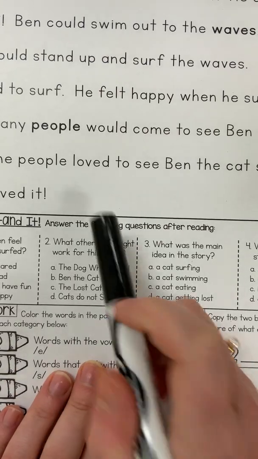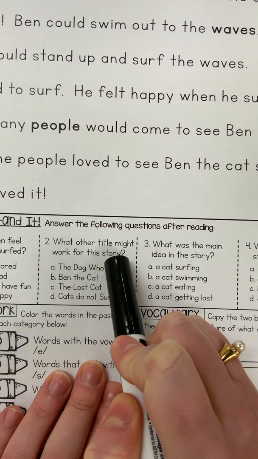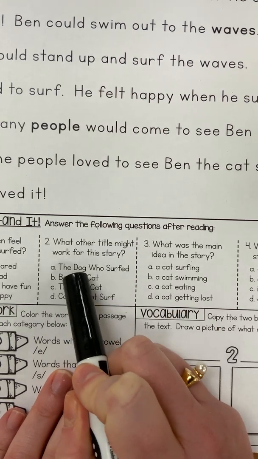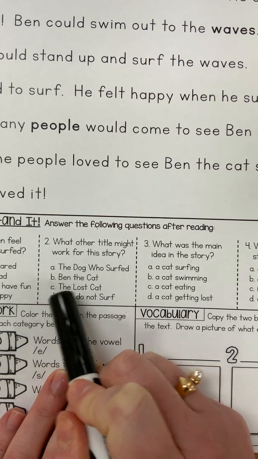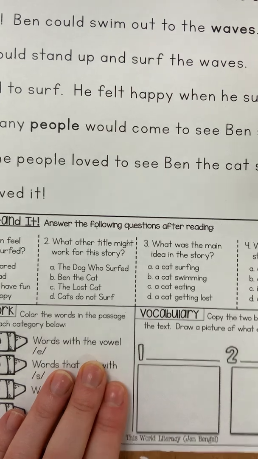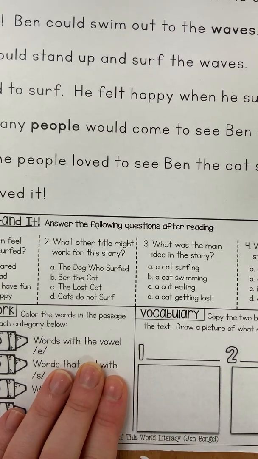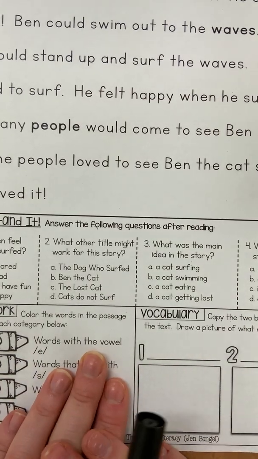And then question 2, what other title might work for this story? A, the dog who surfed. B, Ben the cat. C, the lost cat. D, cats do not surf. So, yeah, you're going to circle which one of these titles also works for this passage.